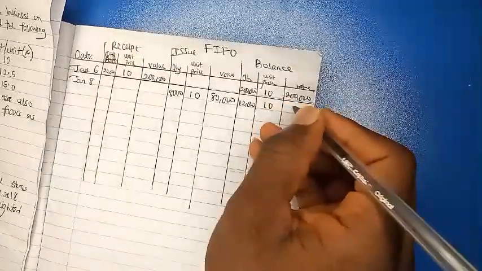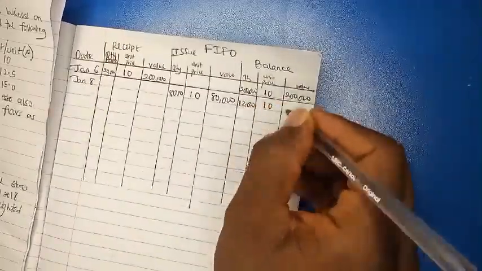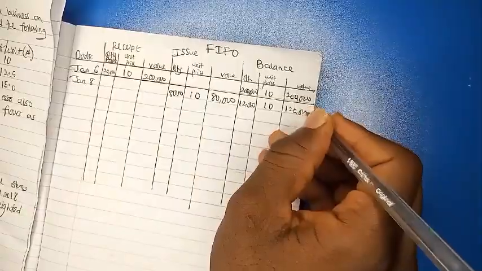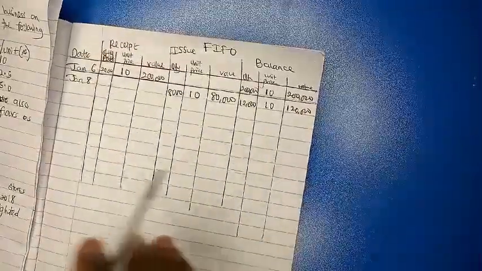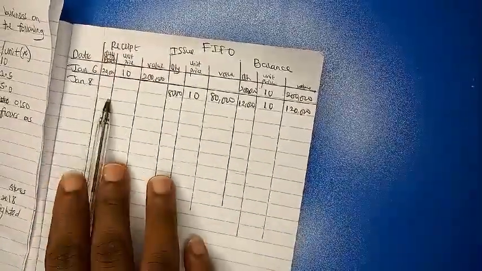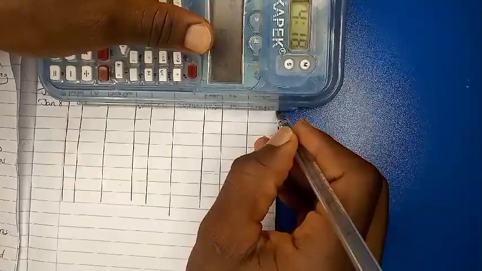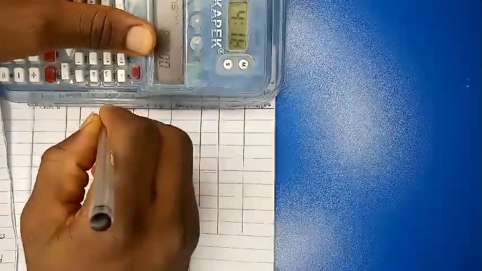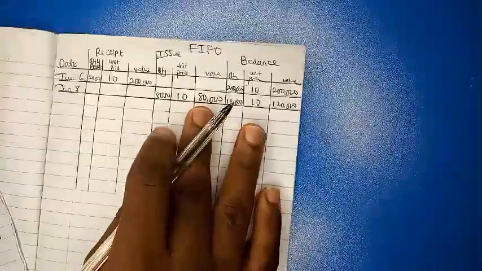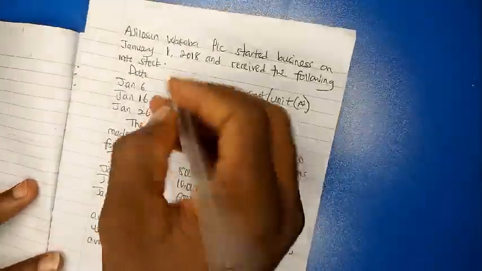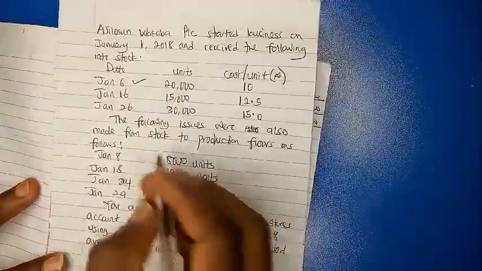It is the price of 10. At what value? 12,000 times 10, 120,000. So whether it is receipt, whether it is issue, it will always affect your balance. So you come again, you close it up. Now, if you continue, we've treated January 6th, we've treated January 8th.